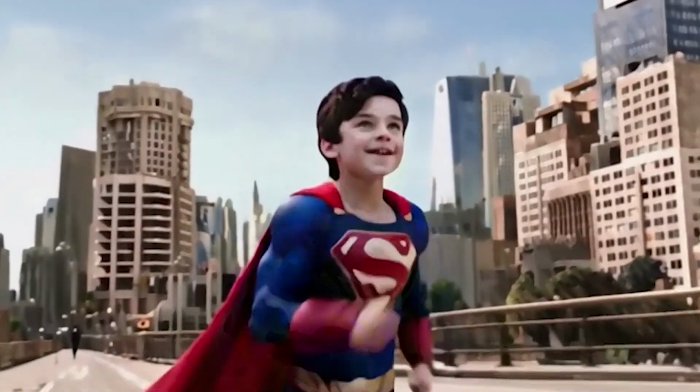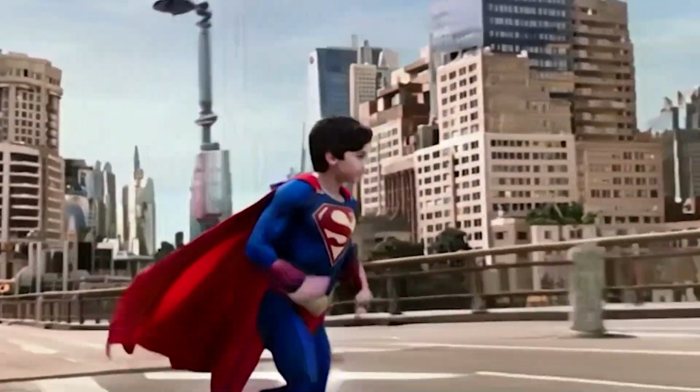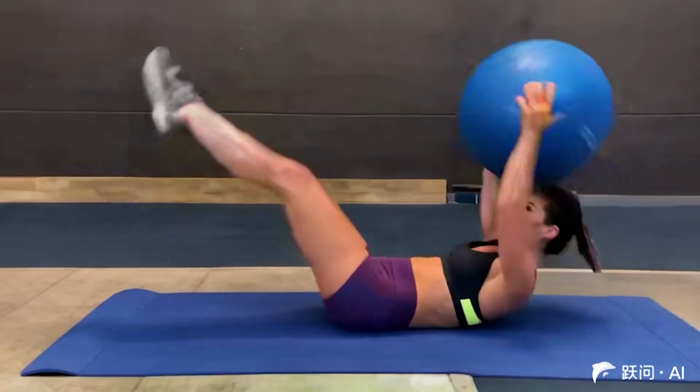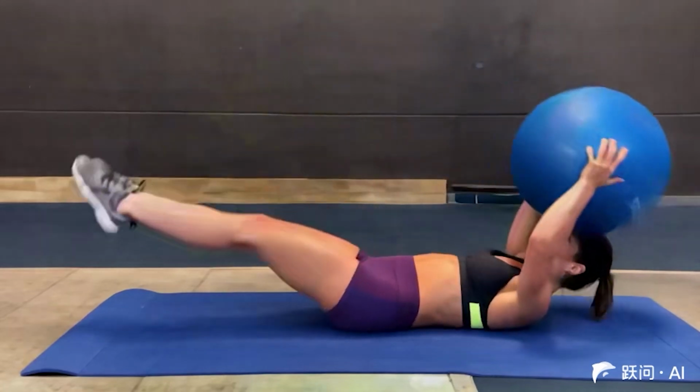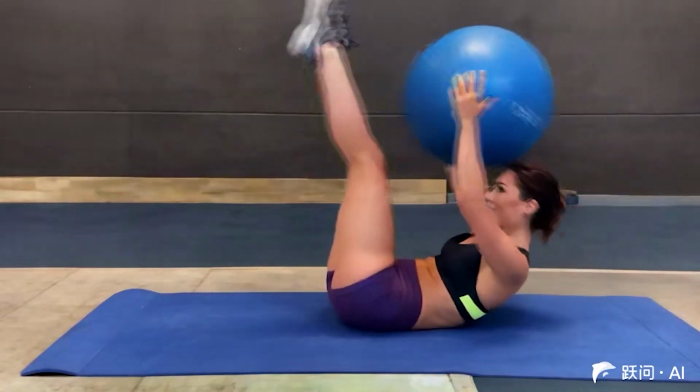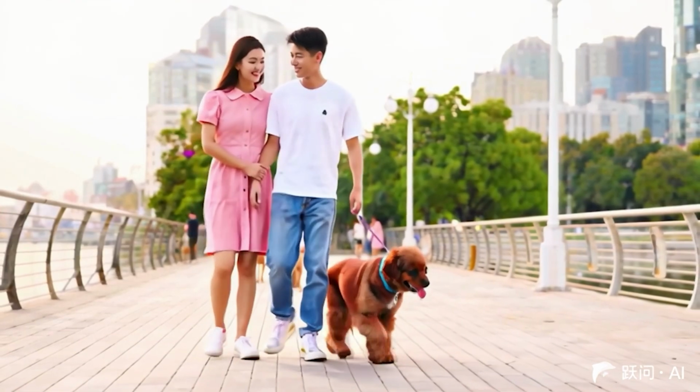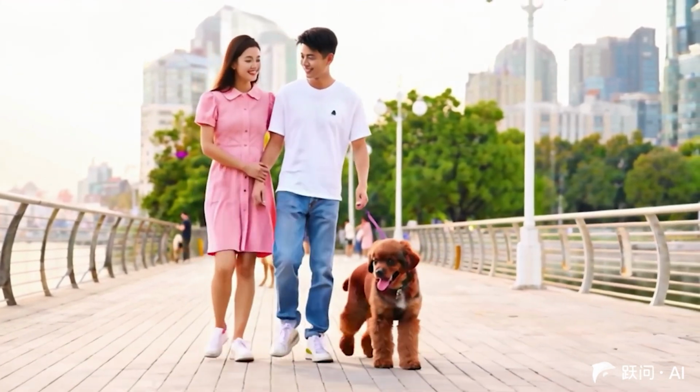Here's a Superman kid running around in the city. Notice how consistent and natural he is running. Here's another example of a woman doing some exercise with a yoga ball, and it's hard to spot any flaws with this. So this Step Video model seems to have a pretty good understanding of human anatomy.